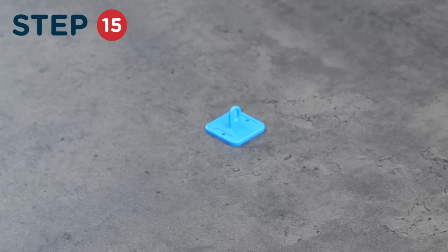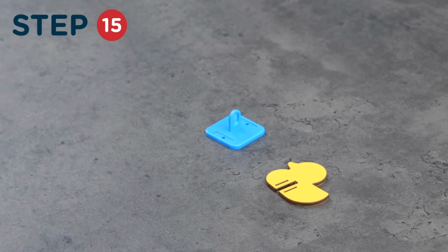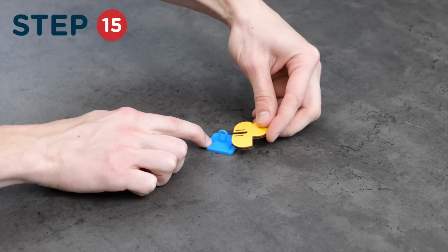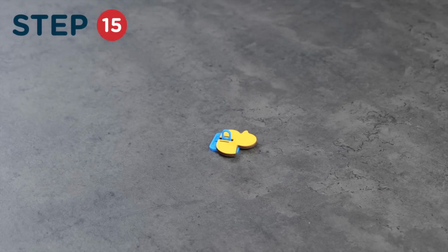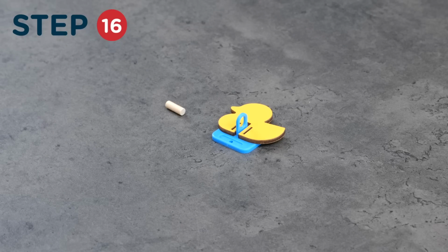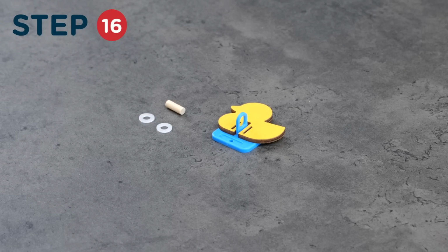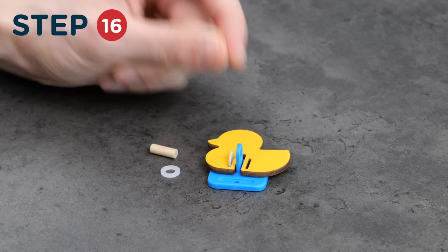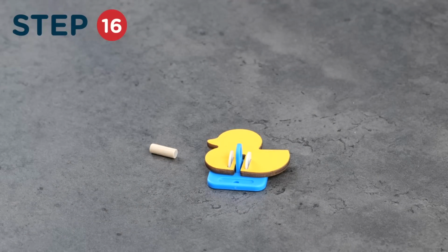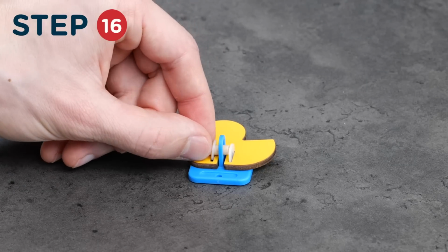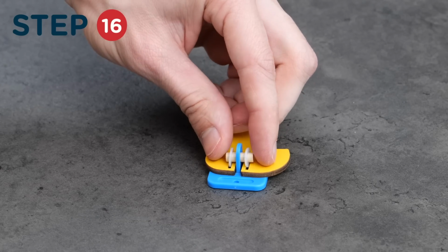Now grab a light blue plastic hinge and one of the yellow wooden duck pieces. Slide the yellow wooden duck piece onto the blue plastic hinge. Now locate one of the short wooden dowels and 2 white plastic washers. Place the 2 washers so that they sit in the 2 small slits in the yellow wood. Then slide the wooden dowel through the slot in the plastic hinge as well as the washers.